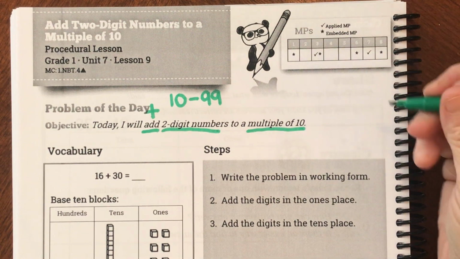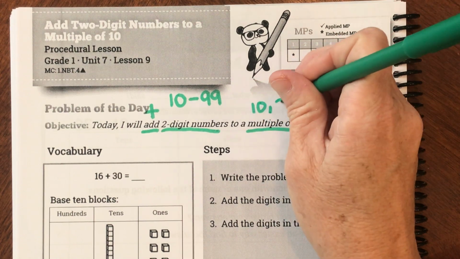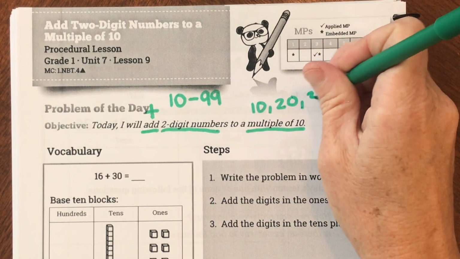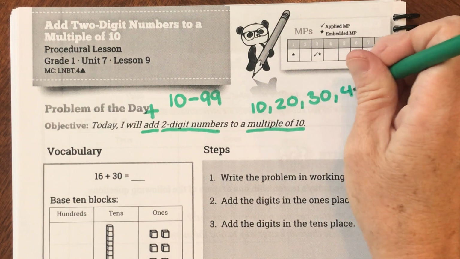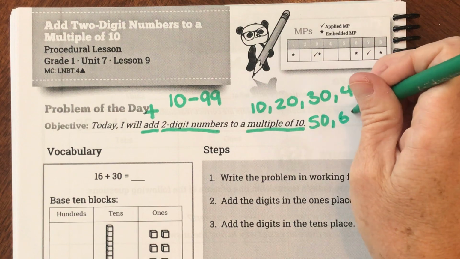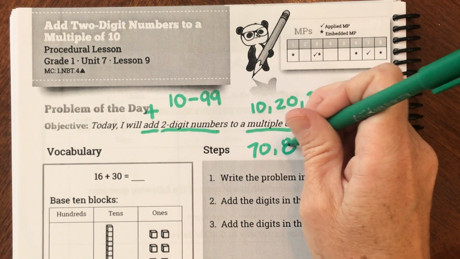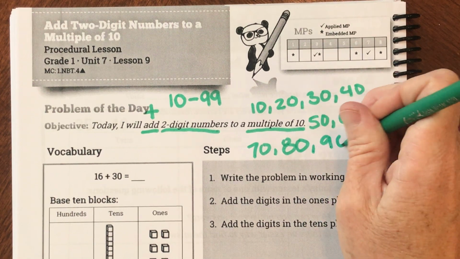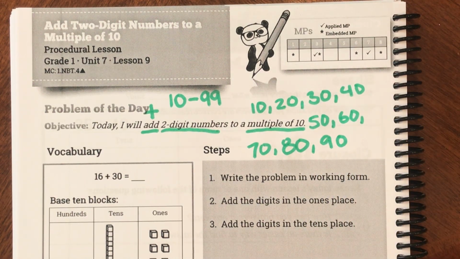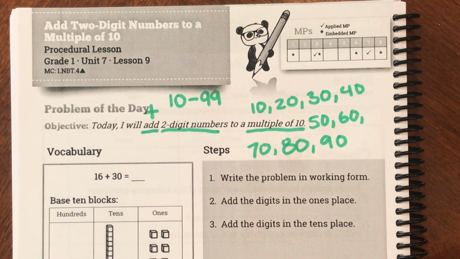A multiple of 10 is what you get if you were to skip count by tens. So we would have 10, 20, 30, 40, 50, 60, 70, 80, 90. Those are what we call multiples of 10, if we were skip counting by 10. So that's what we're going to be adding today, friends. We're going to add a two-digit number to one of these numbers.